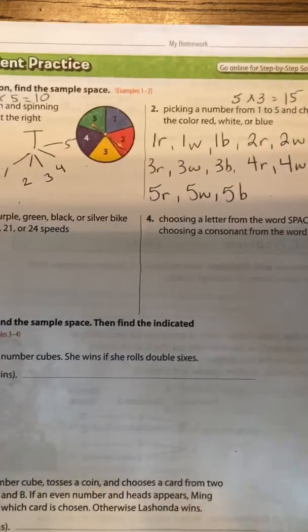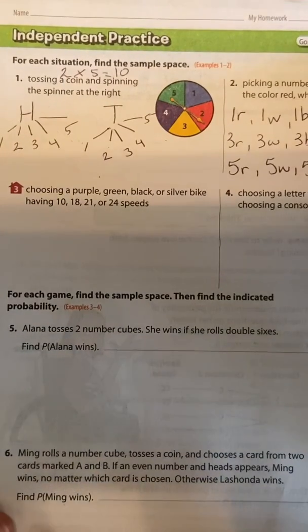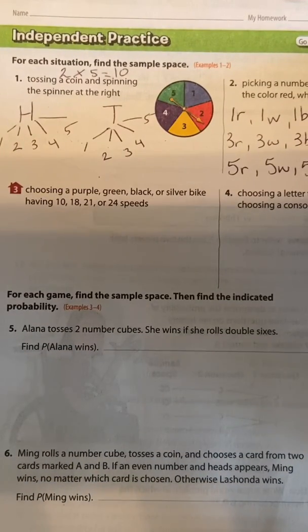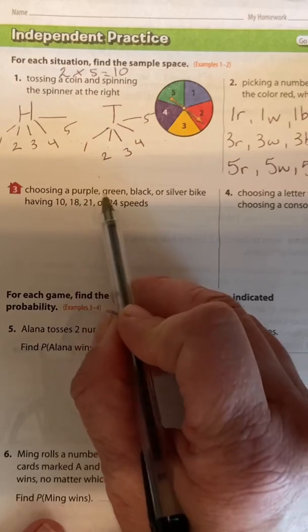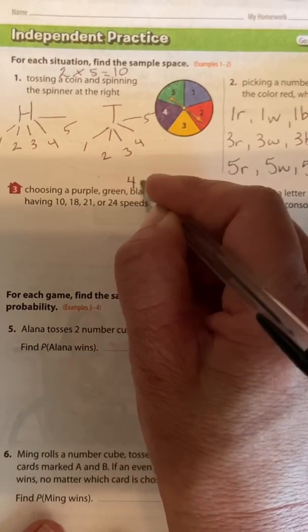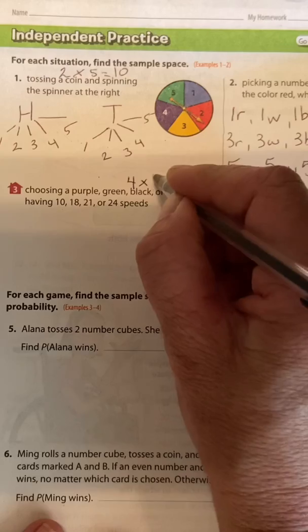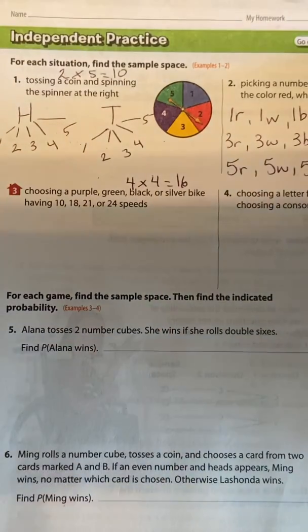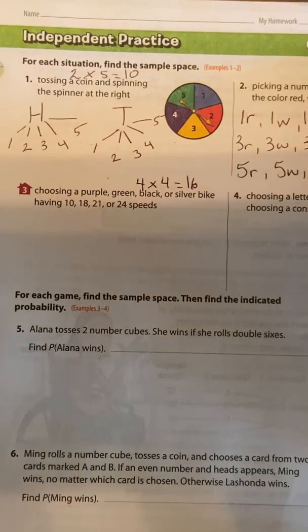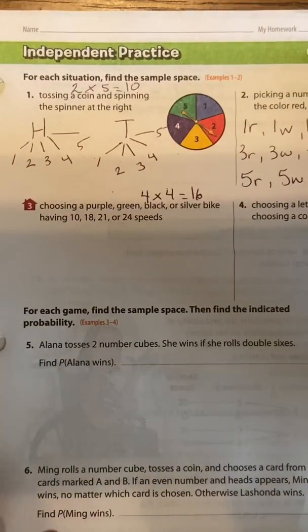Okay? Number 3, we're wanting to write the sample space or show the sample space for choosing a purple, green, black, or silver bike that has a 10, 18, 21, or 24 speed on it, okay? So again, we've got 4 outcomes in our colors. We've got 4 outcomes in our speed. So we should have 16 different possible outcomes in our sample space. I'll do a tree diagram on this one, again, just mixing it up for you guys so you recognize the presentation of list and tree diagrams.